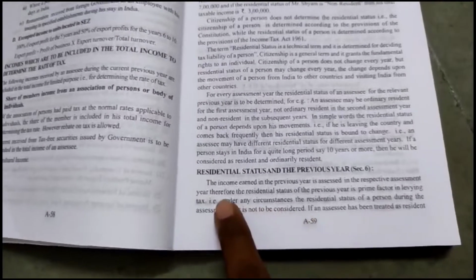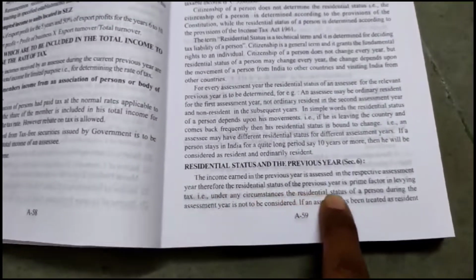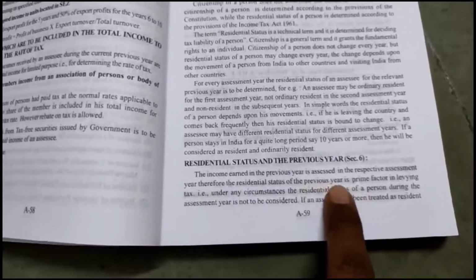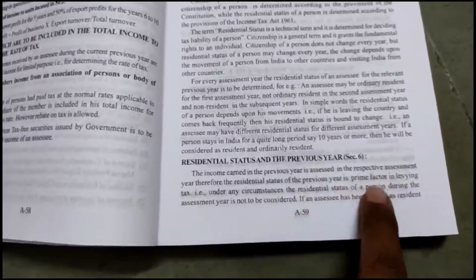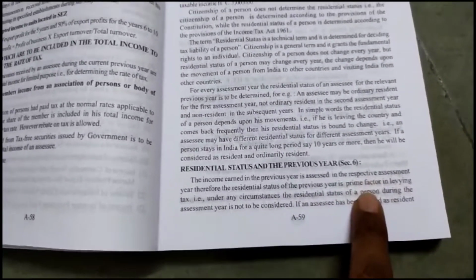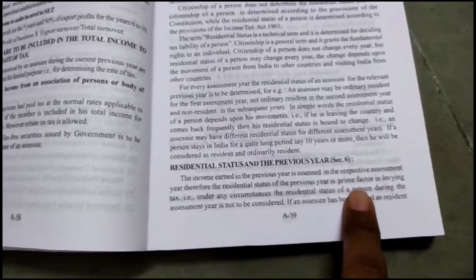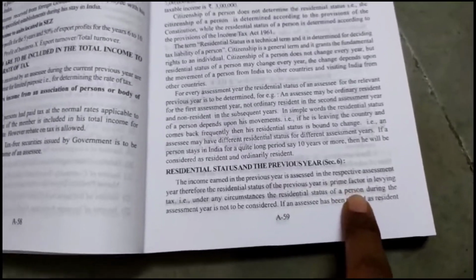Therefore, the residential status of the previous year is the prime factor. Why? Because we calculate the tax on the previous year's incomes.